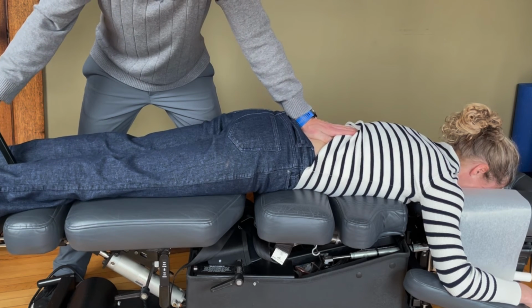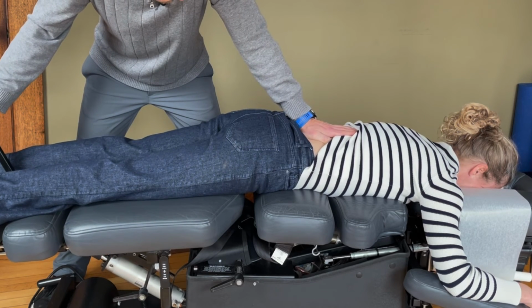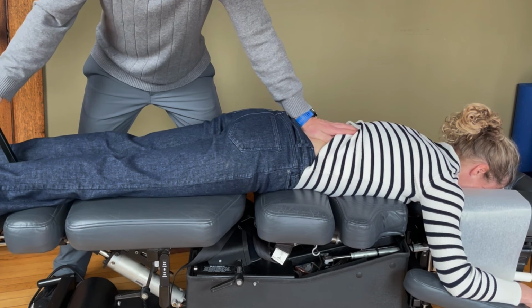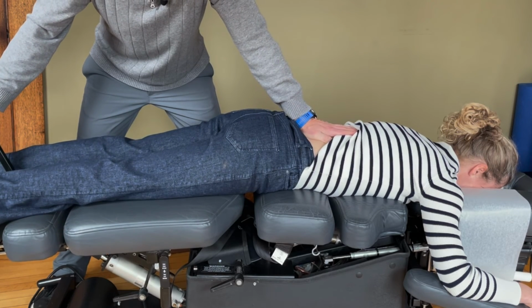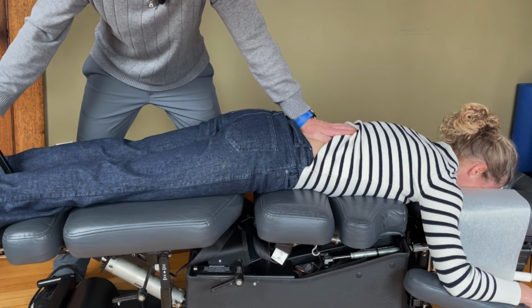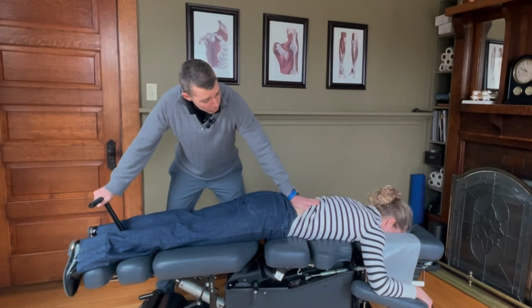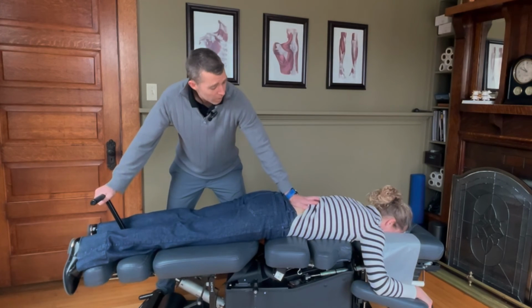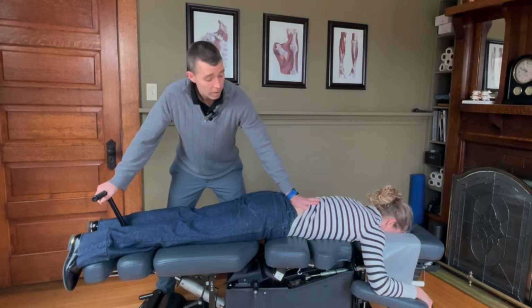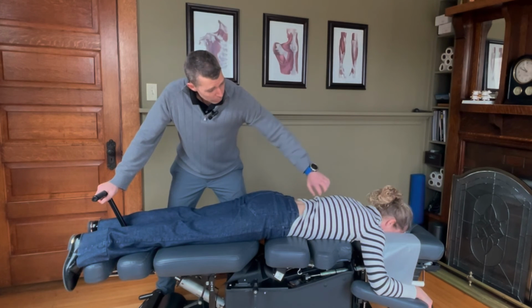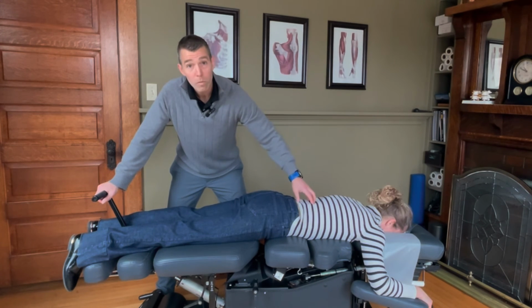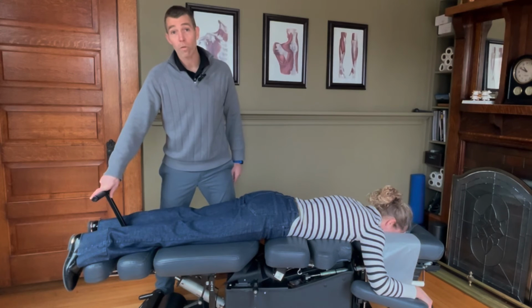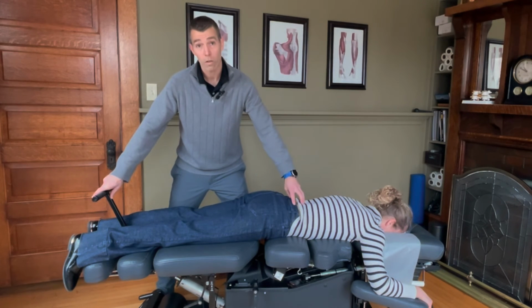mobilize and restore motion. So a typical treatment session might be to perform 5 to 8 of these kind of stretching or decompression motions. And we might take a total of about 30 or 40 seconds. And then I would repeat that process through the various joints of the spine, and I might go through that several times per treatment session.